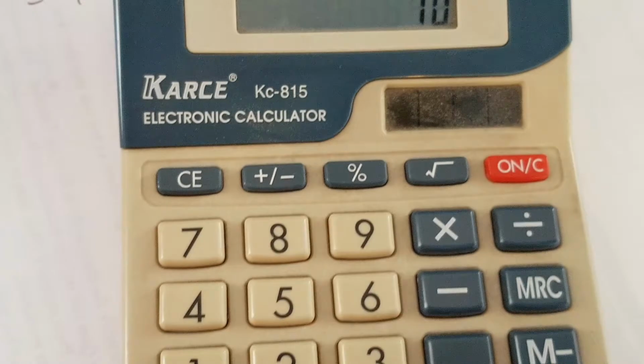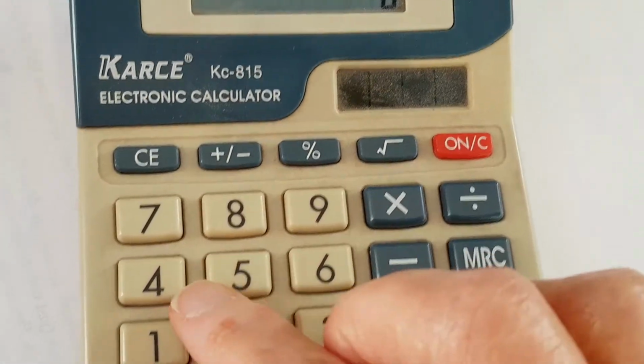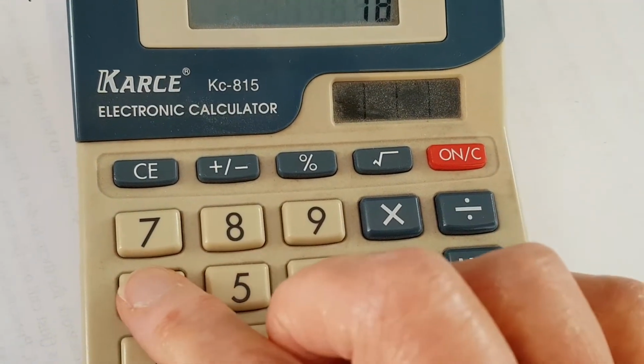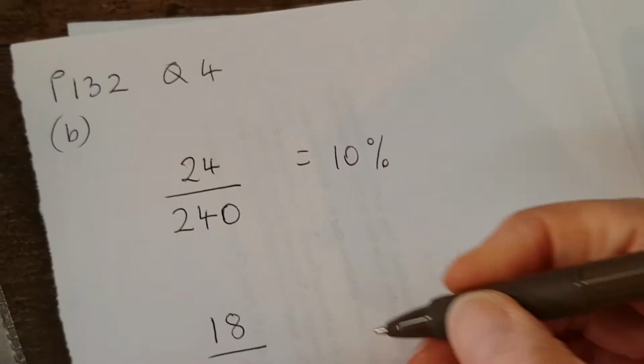Finding the percentage then on the calculator, we're going clear. 18 divided by 45%, that's 40%.